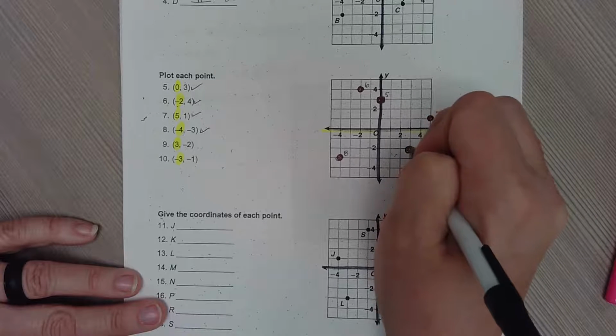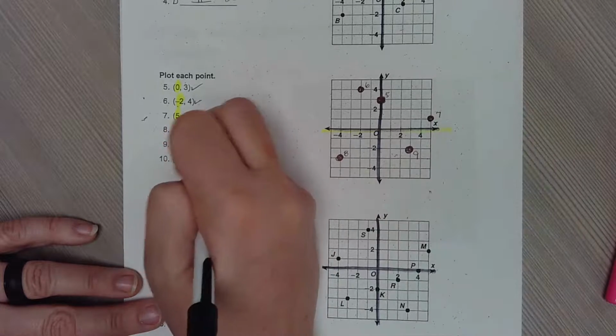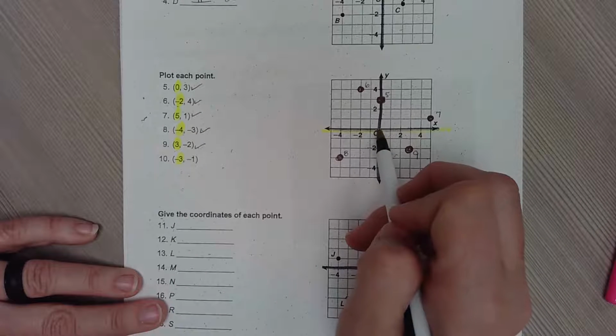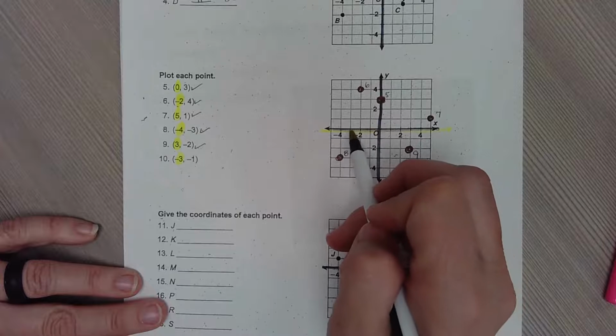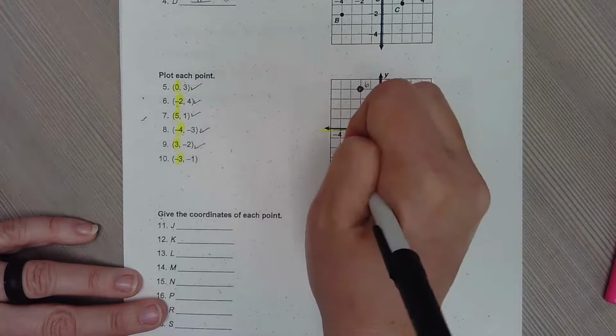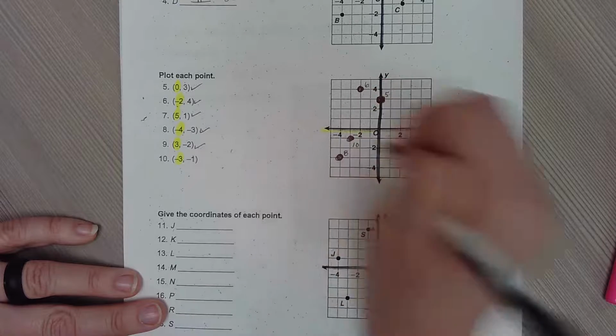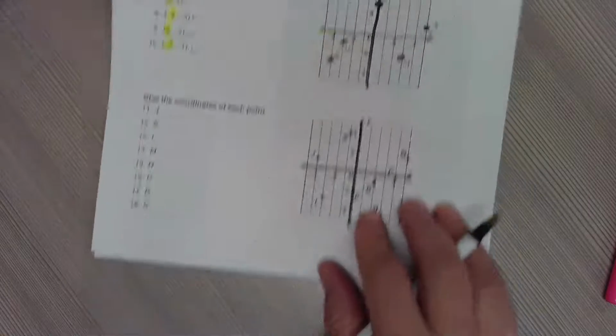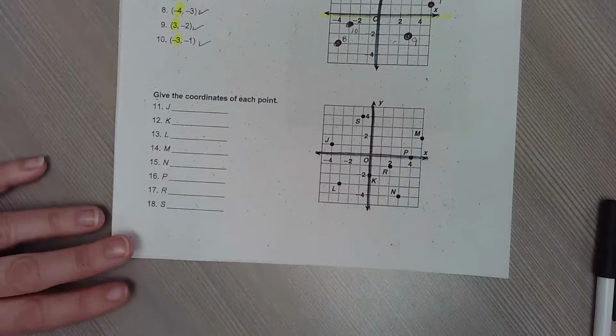So there's 3, -2. And -3, -1. So left 3, 1, 2, 3. -1 is down 1. And that is 10.